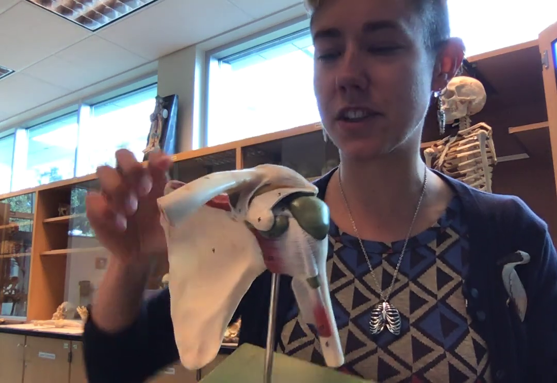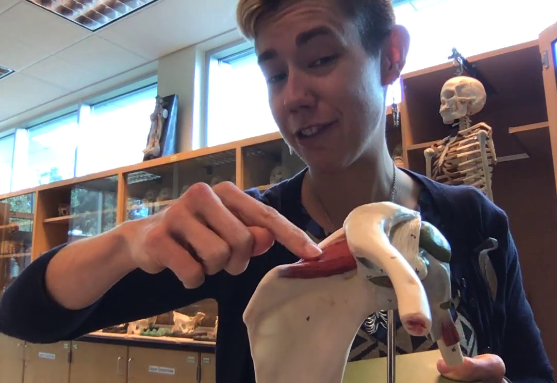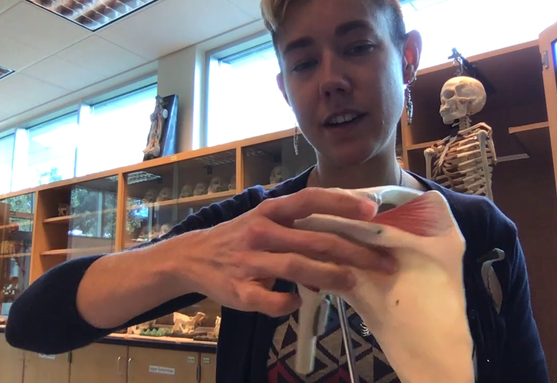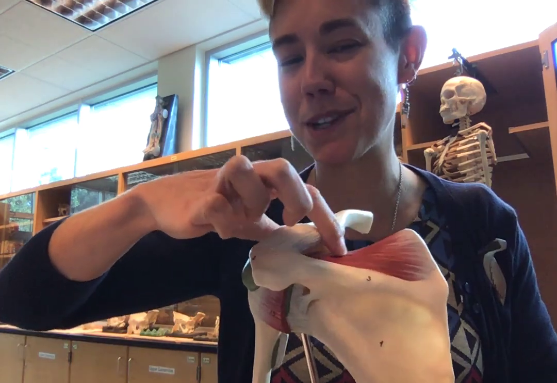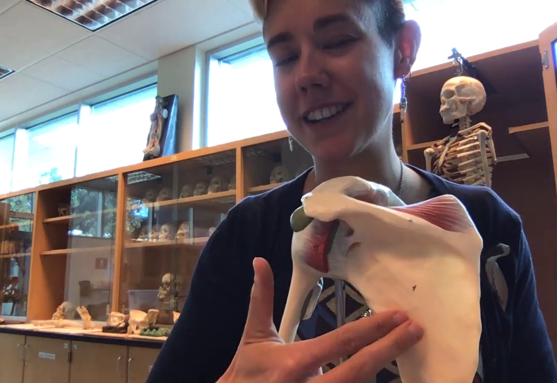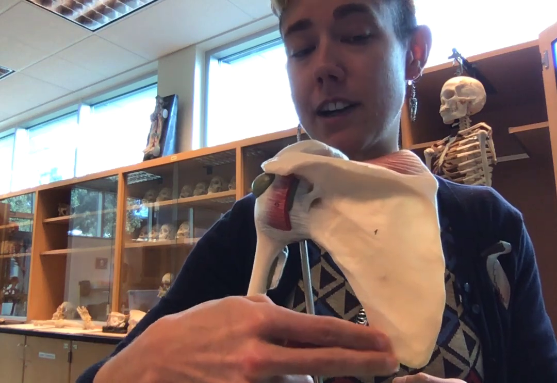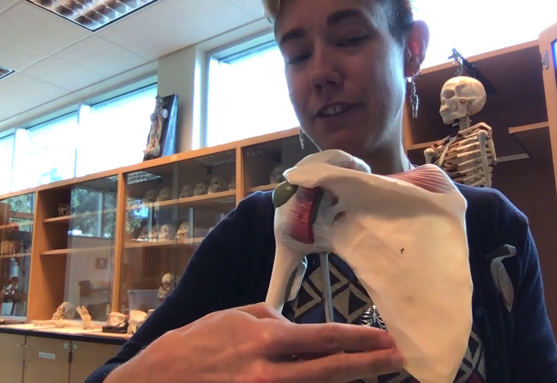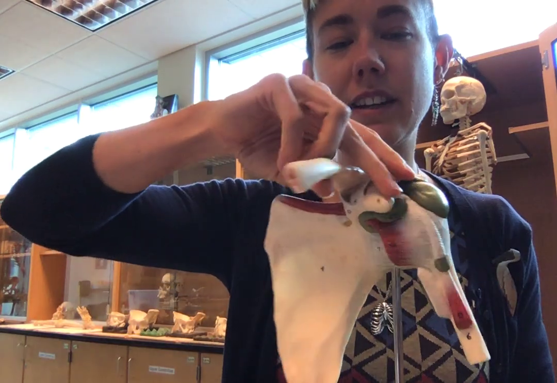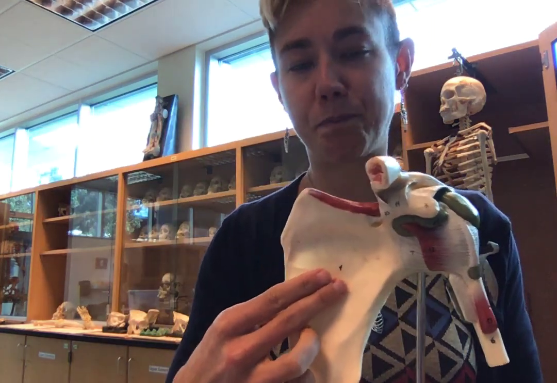So those 4 muscles are supraspinatus in the supraspinous fossa, infraspinatus in the infraspinous fossa, teres minor, which attaches down here at the inferior angle, and subscapularis in the subscapular fossa.